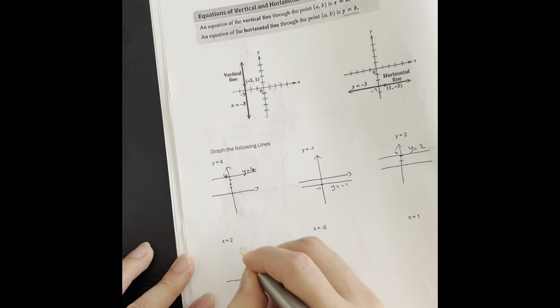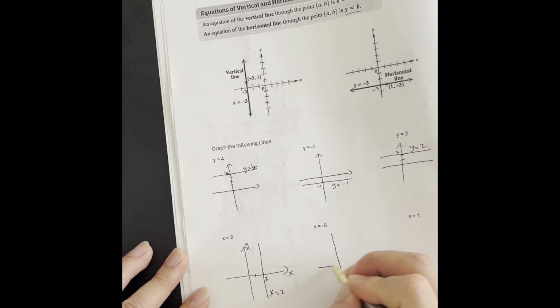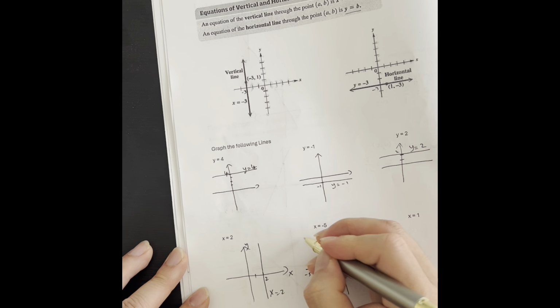X equals 2. That means that's a vertical line that passes through the x-axis at 2. X equals negative 5, so this is where x is negative 5.